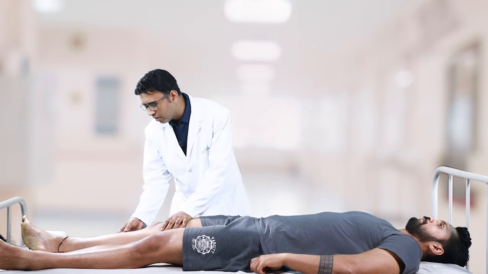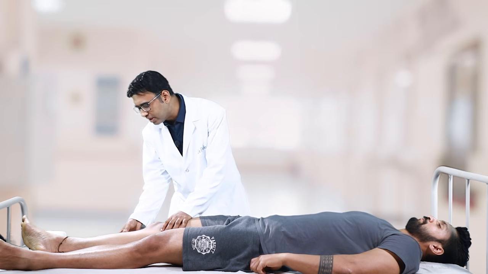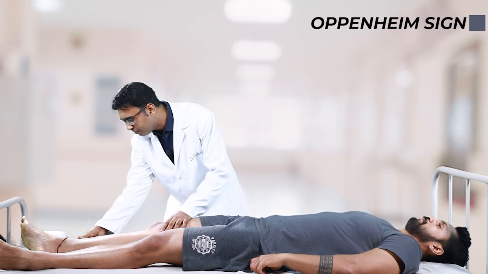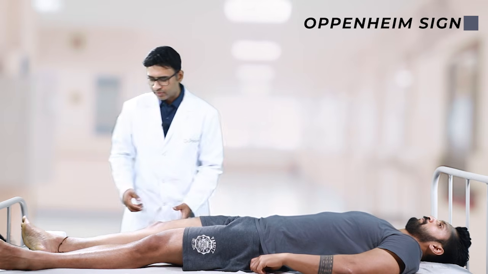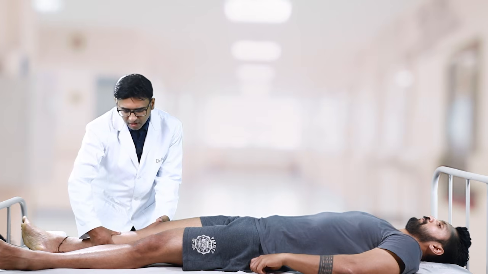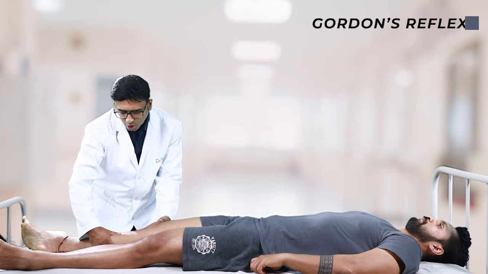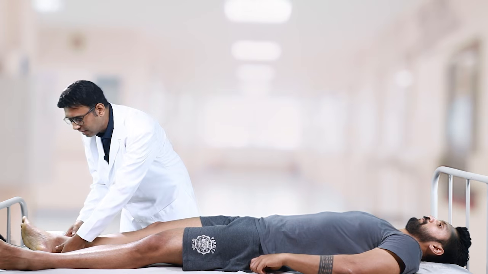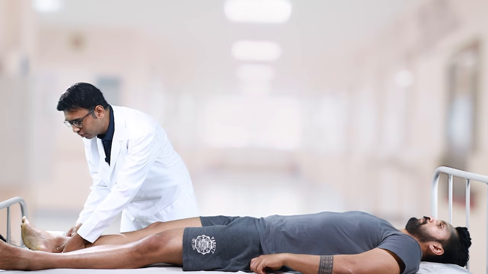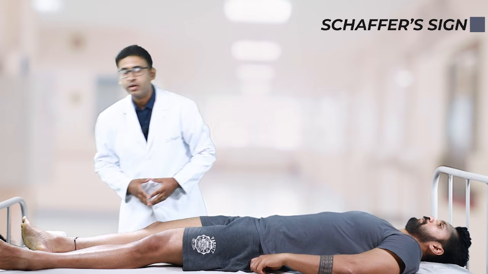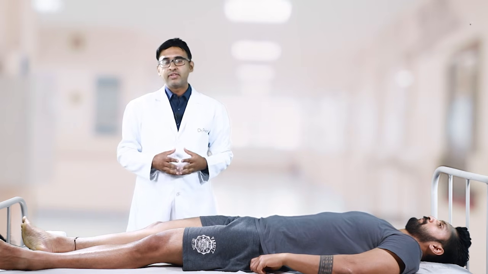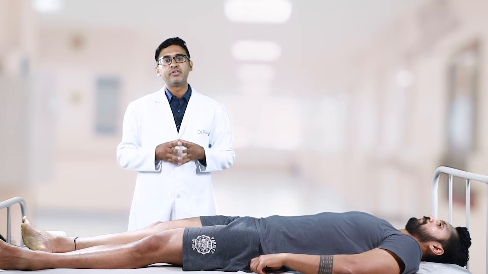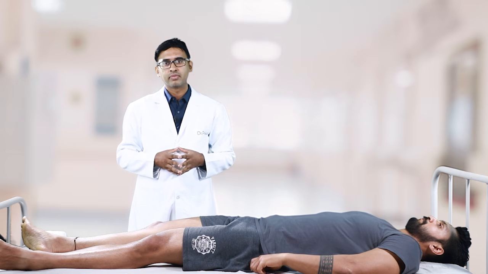By putting gentle, deep pressure over the medial border of the tibia, this is called Oppenheim sign. Pressing the calf muscles is called the Gordon's reflex, whereas pressing the Achilles tendon is called the Schaefer's reflex. Remember, if there is an extensive corticospinal lesion, each of these is going to elicit a positive Babinski's reflex.